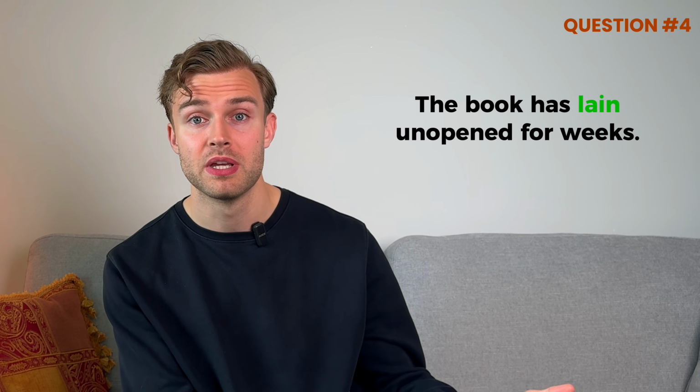Question 4. The book has blank unopened for weeks. The book has lain unopened for weeks. It's rested horizontally on the shelf, so we would use the verb to lie, and we need to use the present perfect, has lain. The book has lain unopened for weeks.